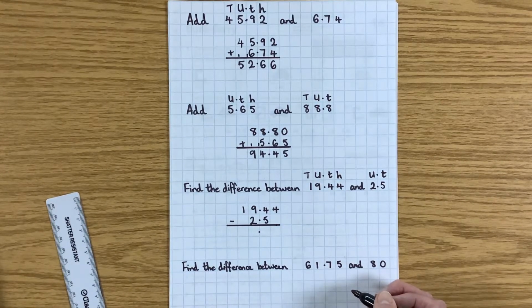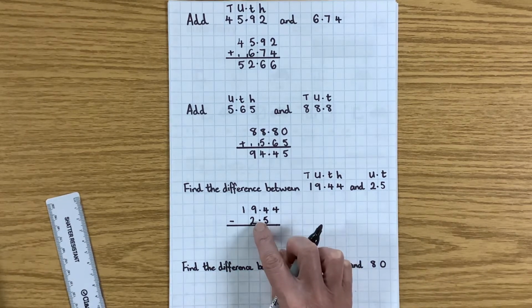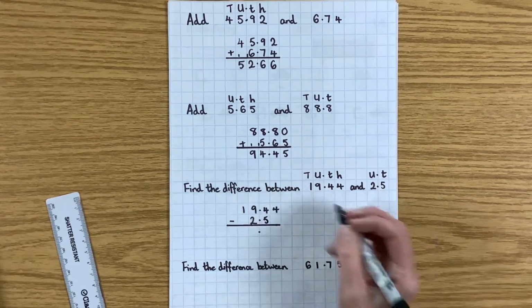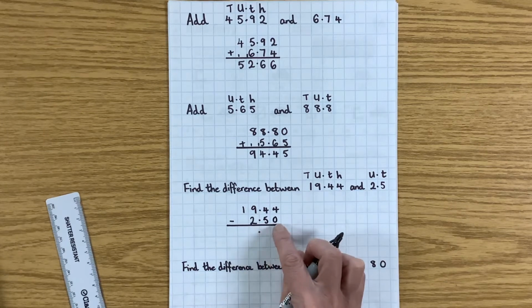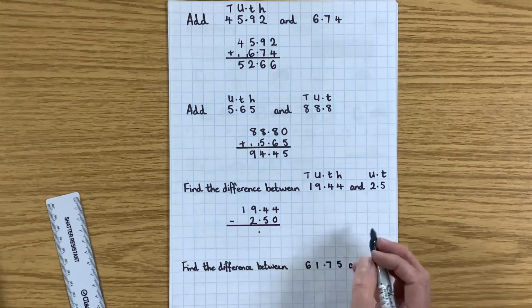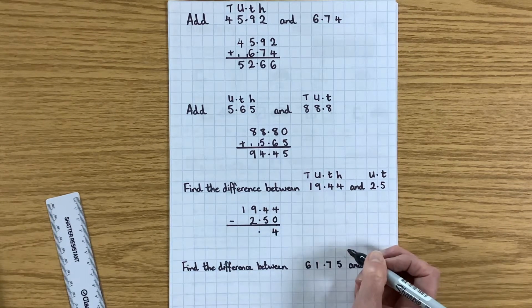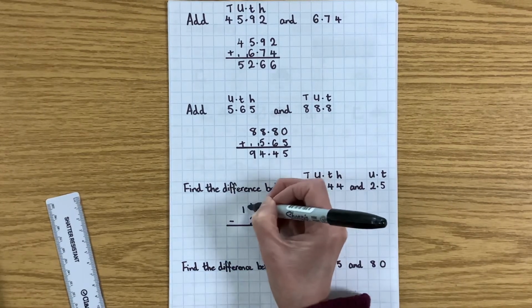What do I still need to do? Yeah, I need to put a 0 in there after the 2.5, because the number above it has got tenths and hundredths. My 2.5 has to become 2.50. Now I can do it. 4 take away 0 is 4. 4 take away 5? Can't do that one. So go over into the units, do your exchange.